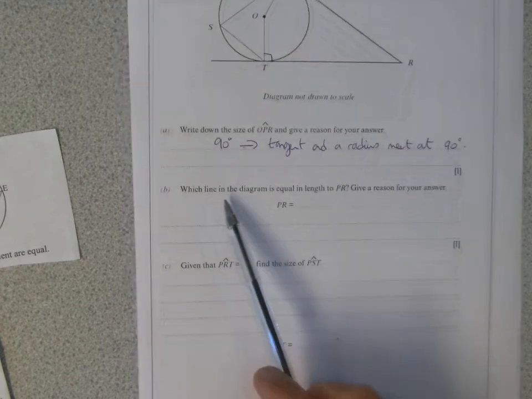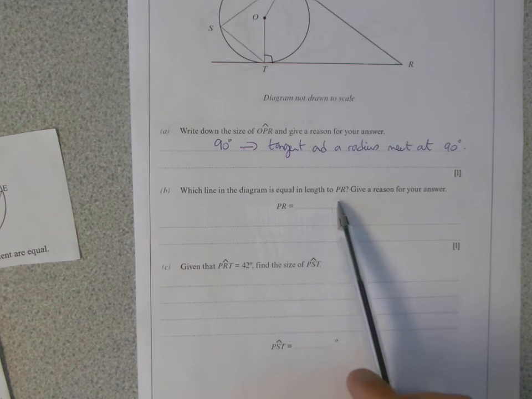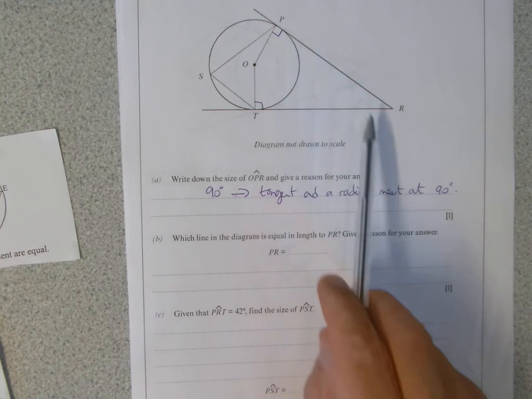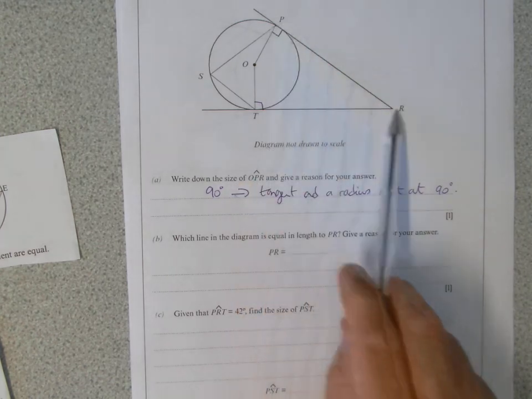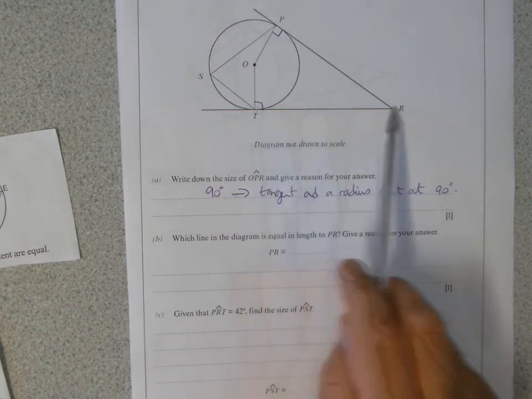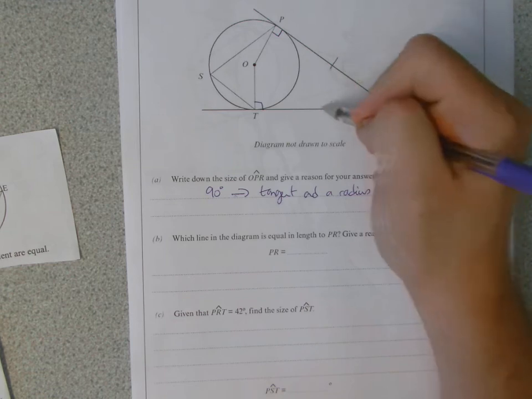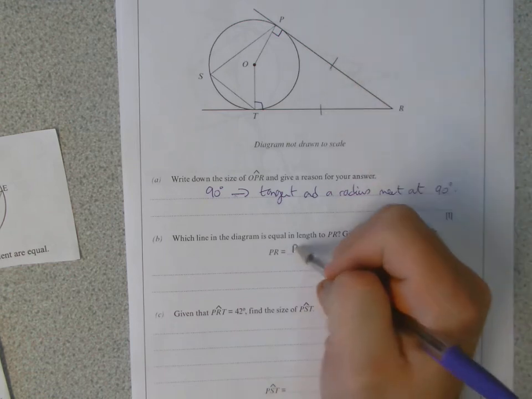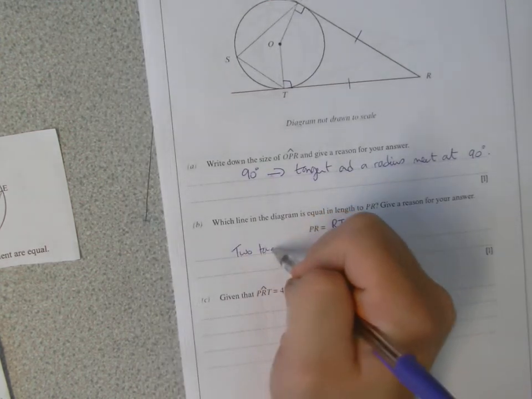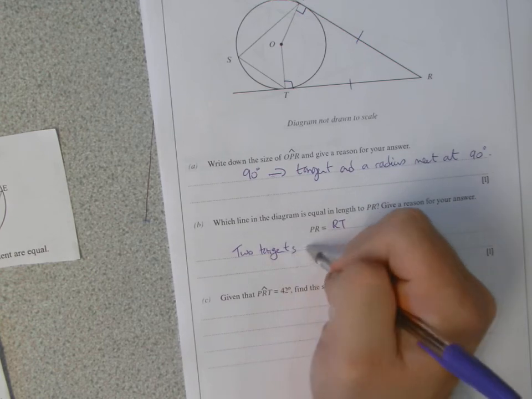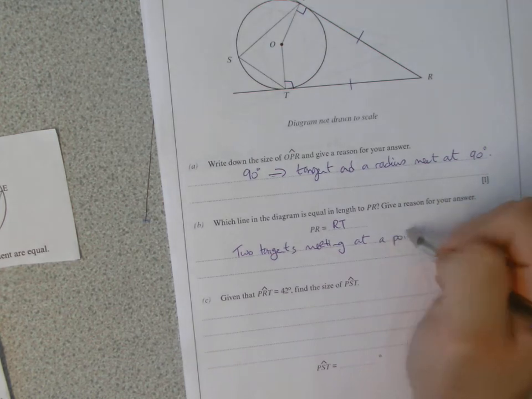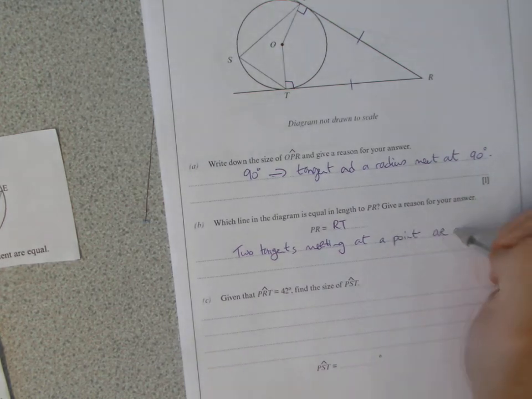Then it says, which line in the diagram is equal in length to PR? Give a reason for your answer. Now there's PR there. Of course it's equal to that line there, isn't it? It's equal to RT, so that side there is equal to this side here. It says give a reason. You just need to say two tangents meeting at a point are equal in length.